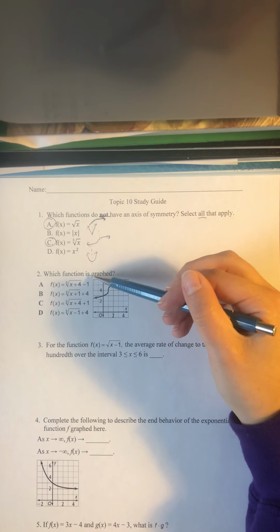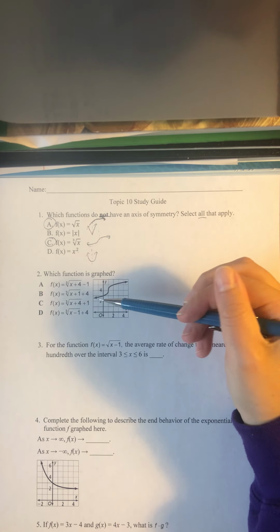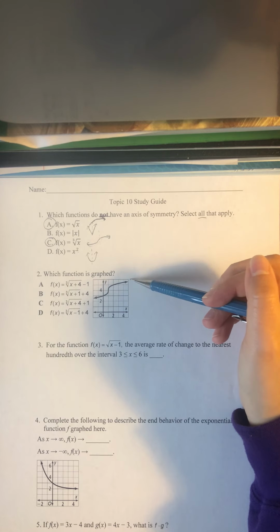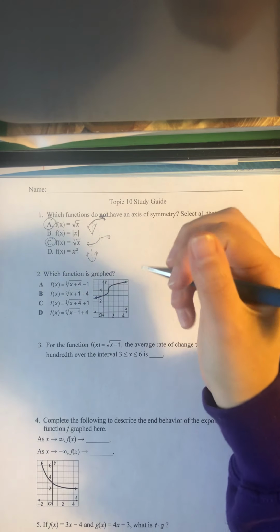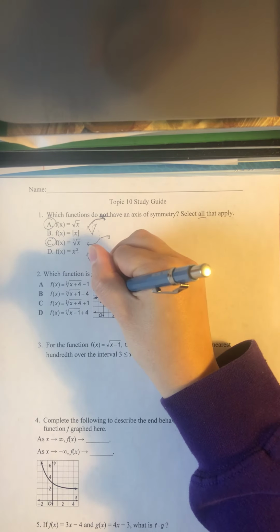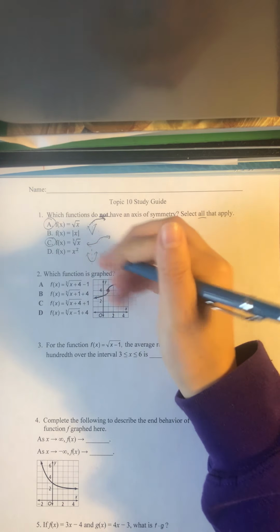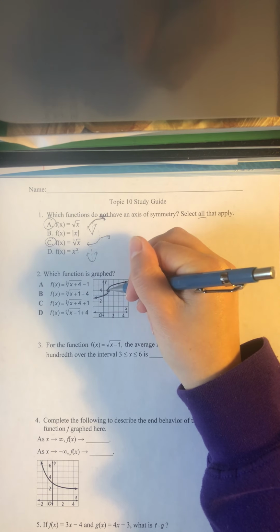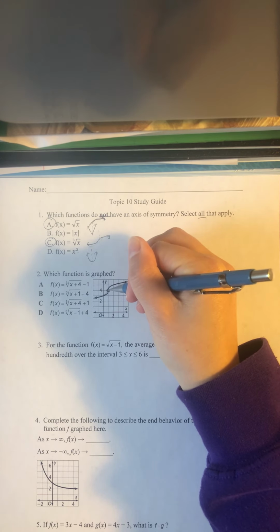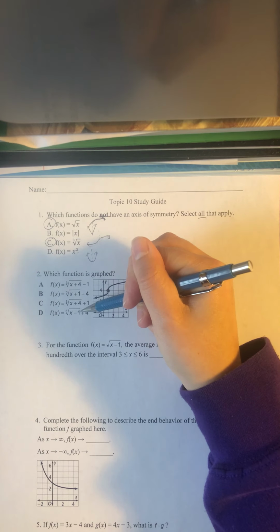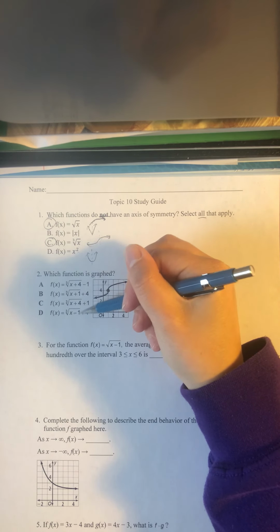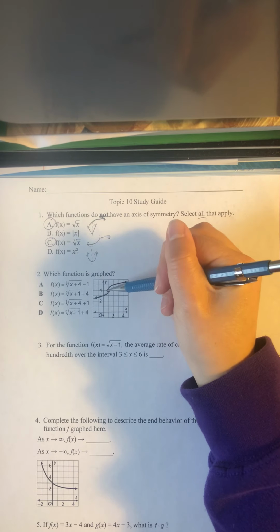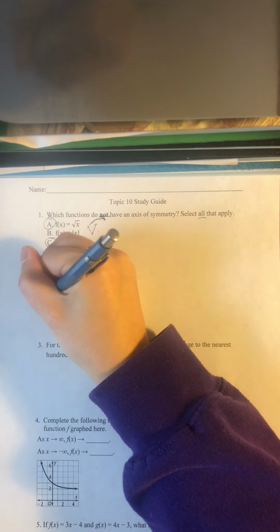Next one, which function is graphed? Okay, so we have to figure out the shift of this cube root function. So the center point for this is right here. Okay, so that's like that center point. So this is right 1 unit and up 4 units. So right 1 unit, the only one that shows right 1 unit is this one, okay, because it's minus 1, it's the opposite of what you think. And then up 4 units is plus 4, so it's this one.